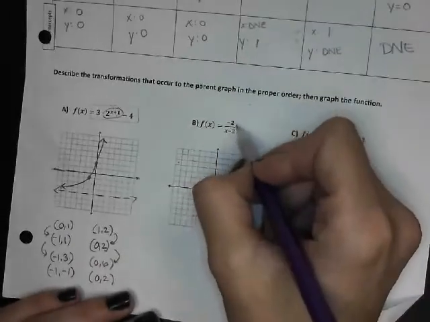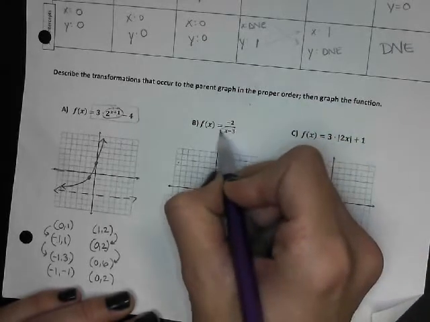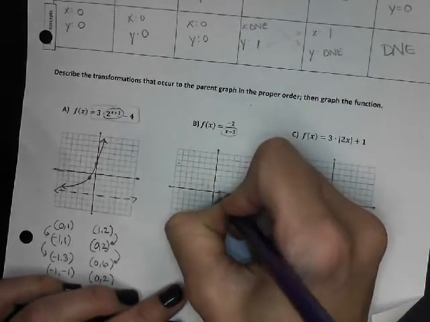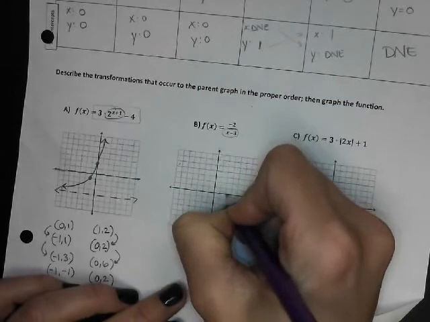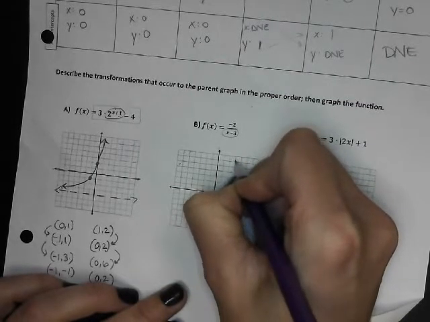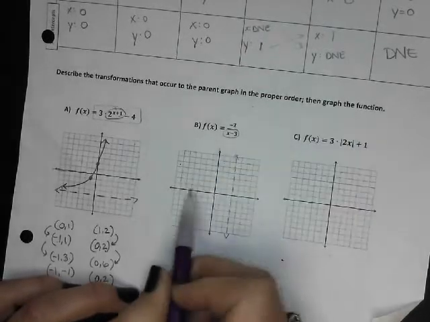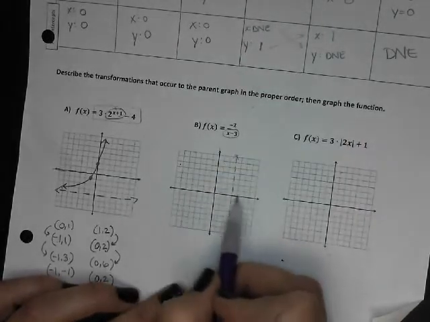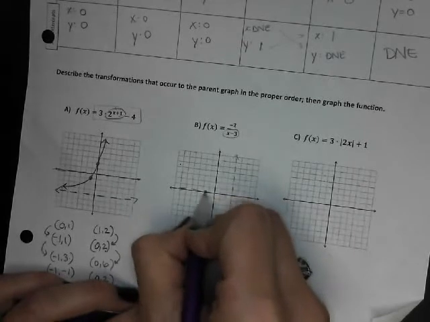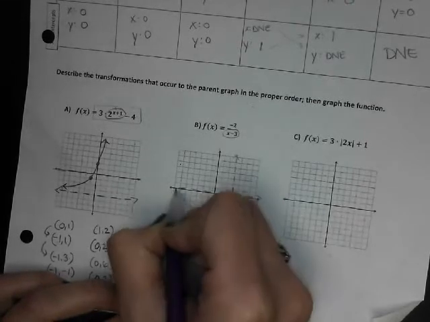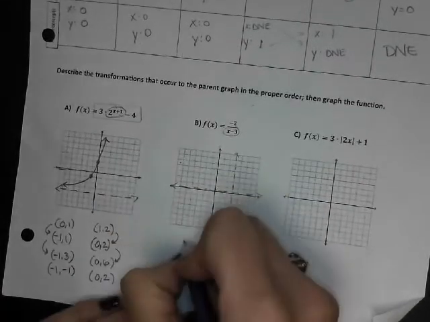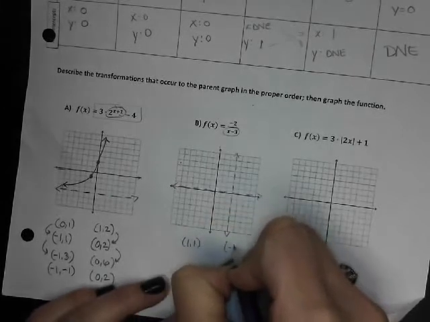Okay, on this rational parent graph, first thing, shifted right 3, which is going to take that vertical asymptote and shift it right 3. The horizontal asymptote getting shifted right 3 is still the same horizontal asymptote, so that's not moving. Okay, your critical points were (1, 1) and (-1, -1).